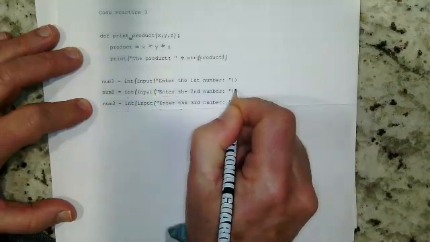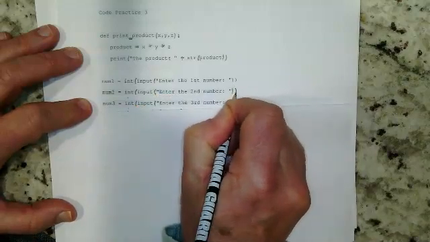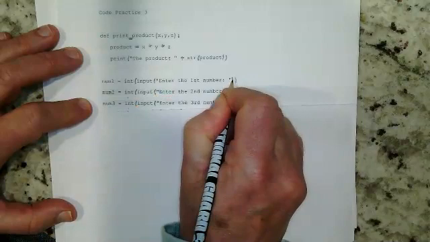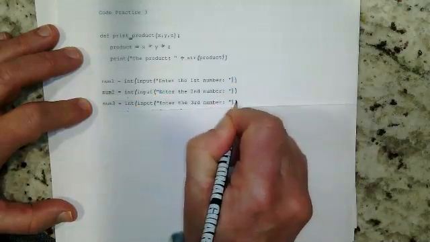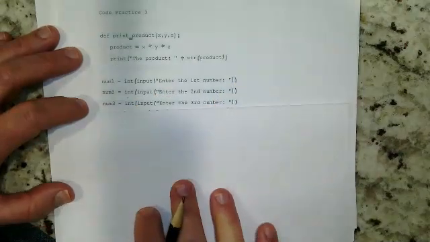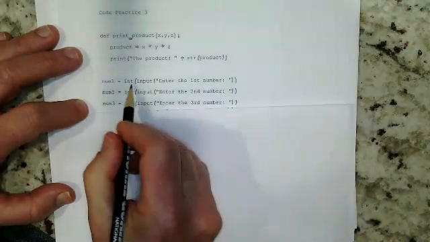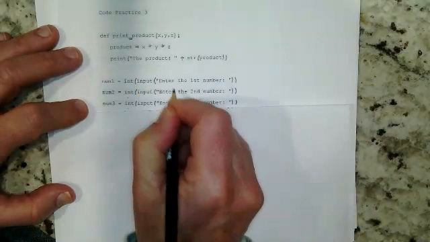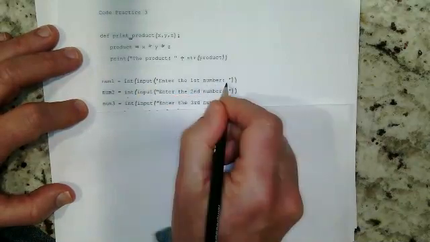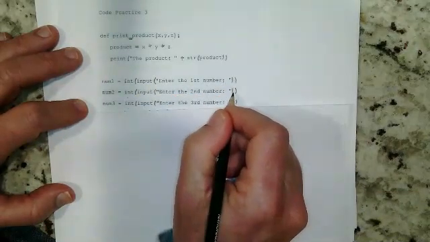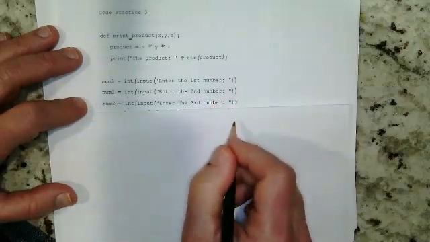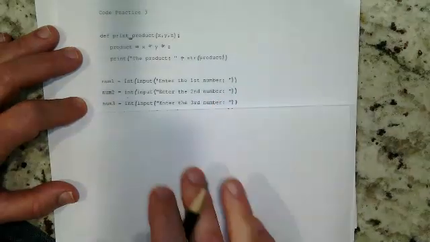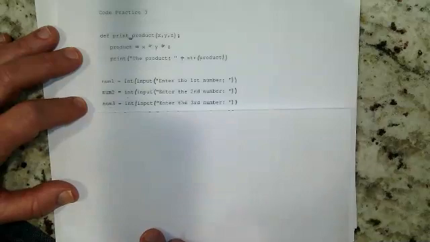I'm putting these on there again because in the videos, this may not show up very dark. It may be focused on my hands. And then there's colons here. So integer input, enter the first number in quotes, colon, space, close quotes, parenthesis, parenthesis. Three different variables. Again, whatever you want to name them.